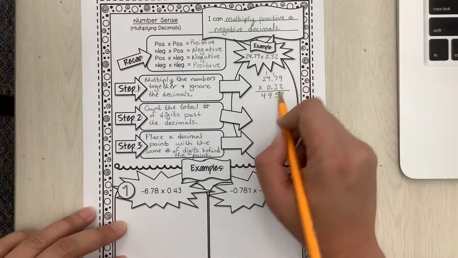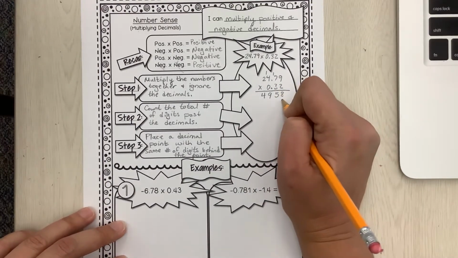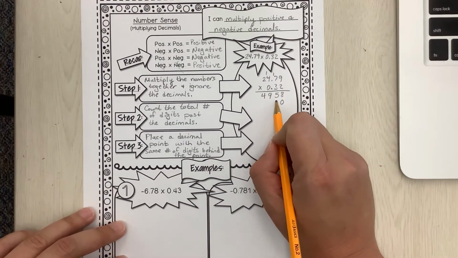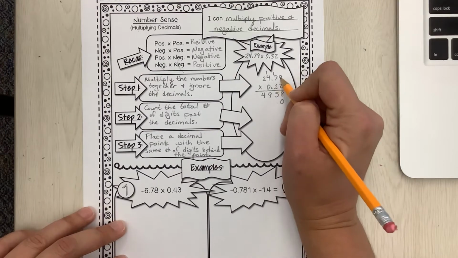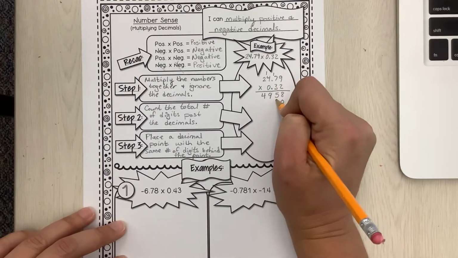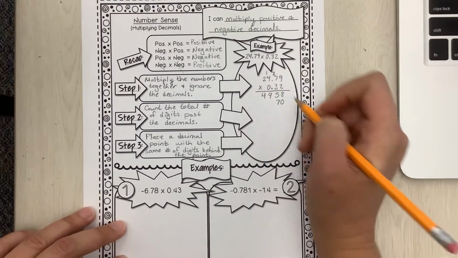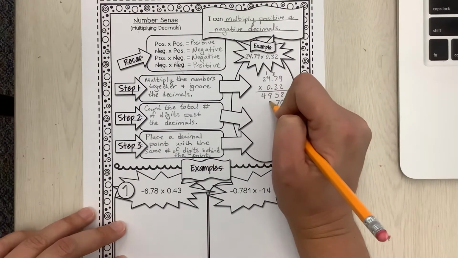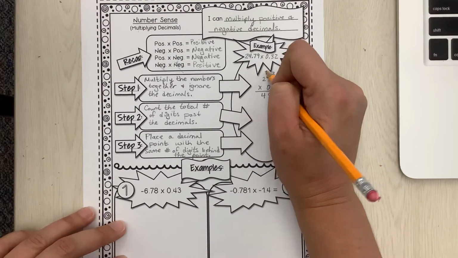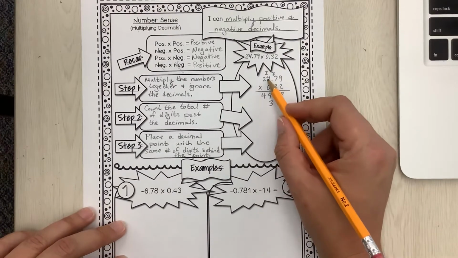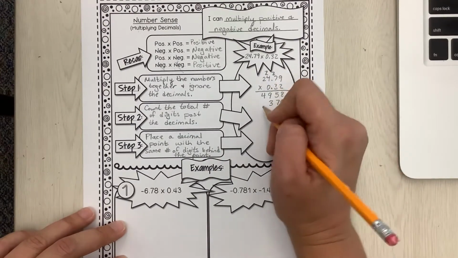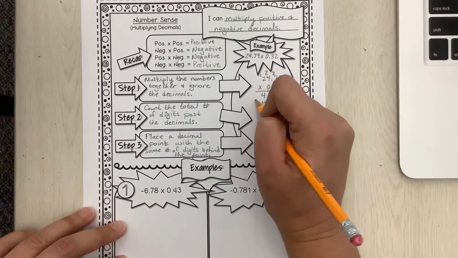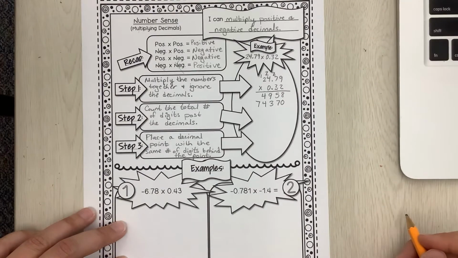Now let's work on the 3 in the tenths digit. So I am going to put a 0 so that I can move over to the tenths and start with the 3. 3 times 9 is 27. Put the 7, carry the 2. 3 times 7 is 21, plus 2 is 23, so put the 3, carry the 2. 3 times 4 is 12, plus 2 is 14, carry the 1. 3 times 2 is 6, plus 1 is 7.